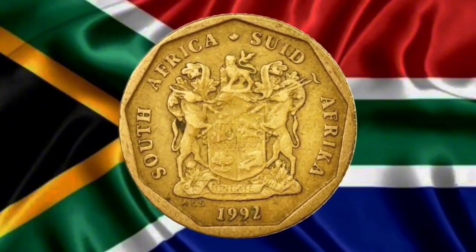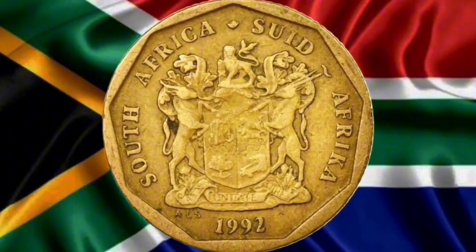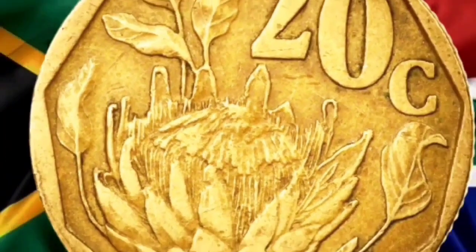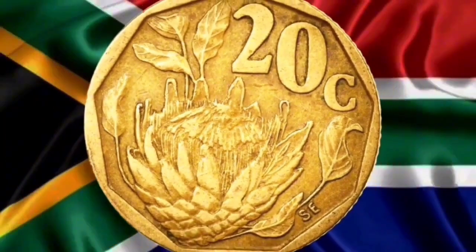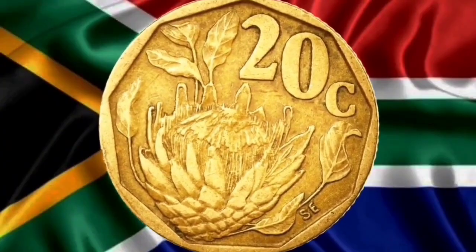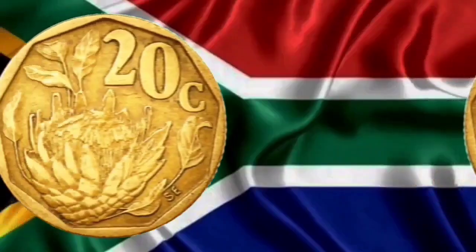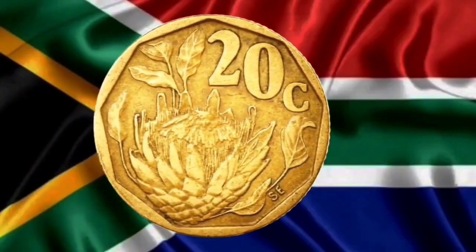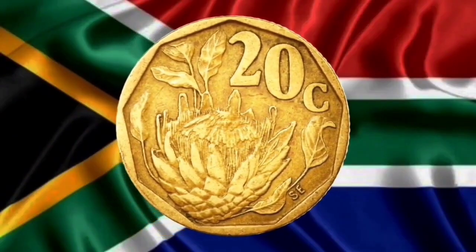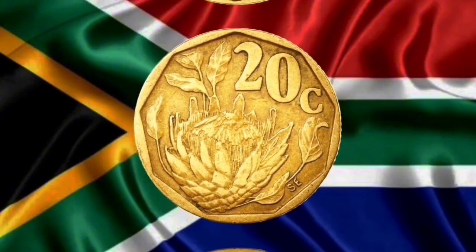Surrounding his image is the country's name inscribed in both English and Afrikaans, South Africa and Suid-Afrika, along with the year 1992. The reverse of the coin features the beautiful Strelitzia flower, also known as the bird of paradise. The image is both artistically and symbolically rich, as it represents beauty and freedom, and was a common design on South African coins of that era.